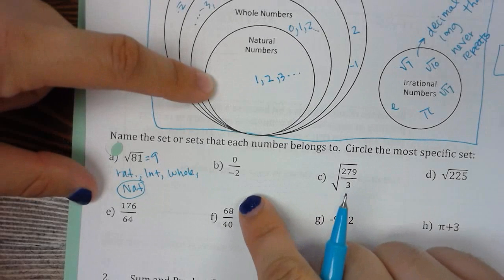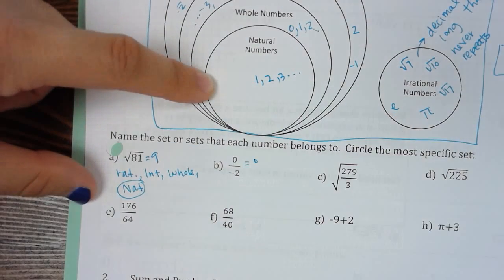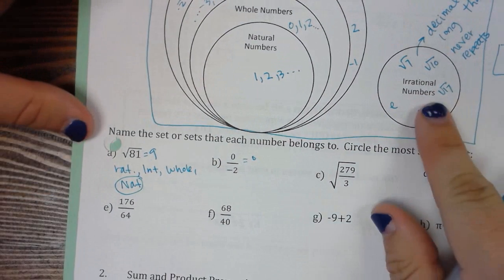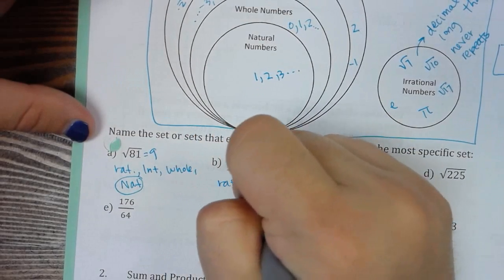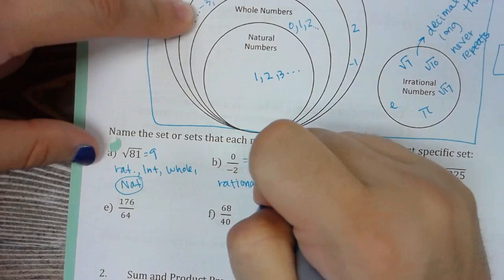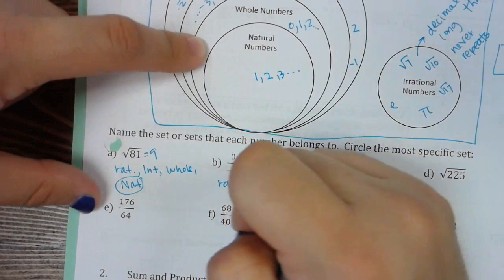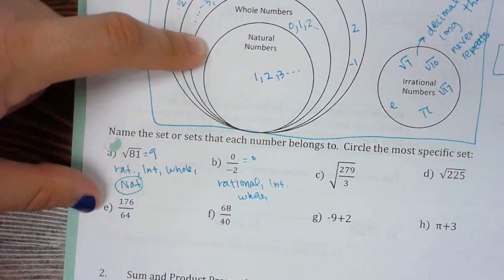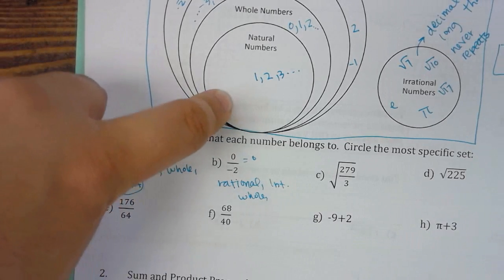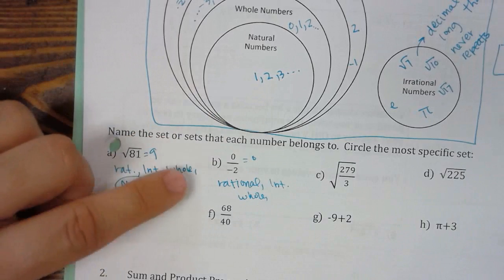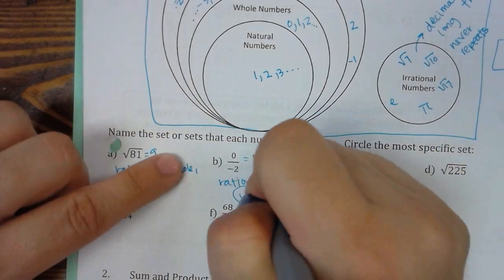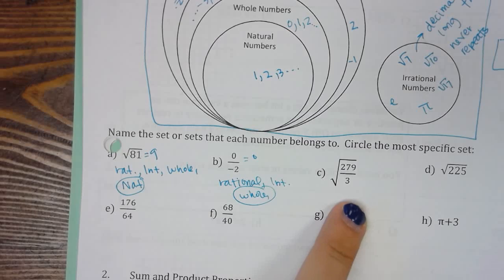Looking at the next one, 0 divided by a negative 2 is 0. So is that rational or irrational? Is it an integer? Yes. Is it a whole number? Yes. Is it a natural? No, because natural numbers don't include 0. So looking at this, the most specific set is whole number. All right, looking at the next one, 279 divided by 3. That's what I will do first.